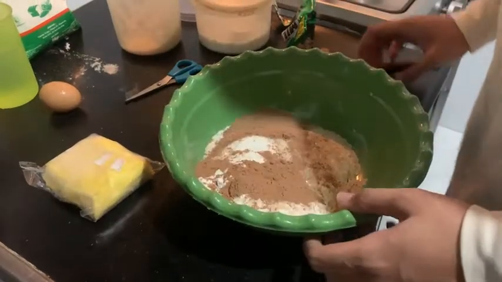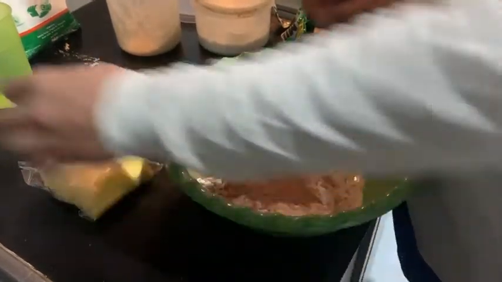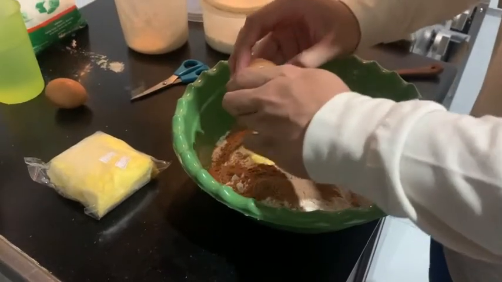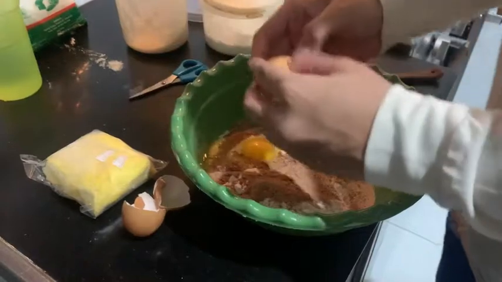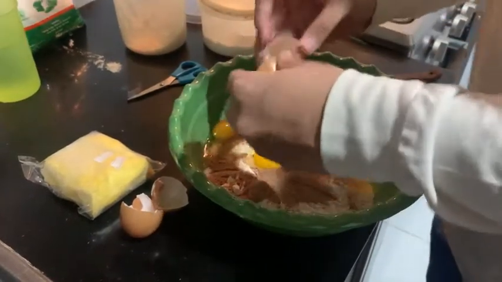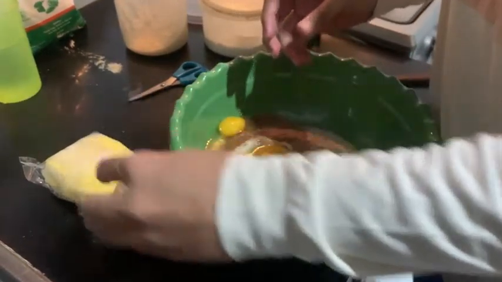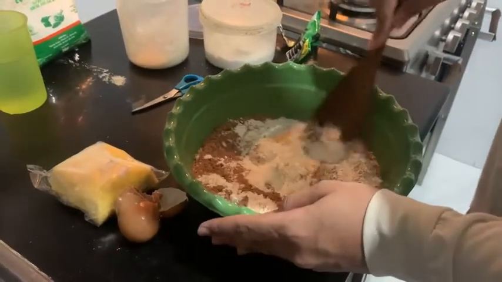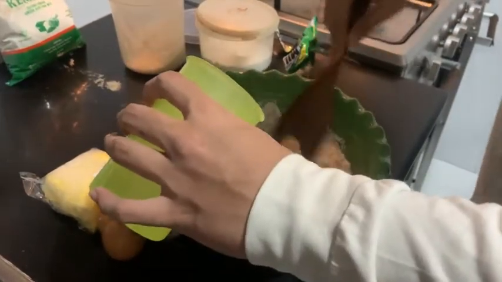So now we go to the next step, that is to put the egg yolks into this mixture. So it's the first one and then the second one. After that, we need to do this and add some cold water, don't forget.